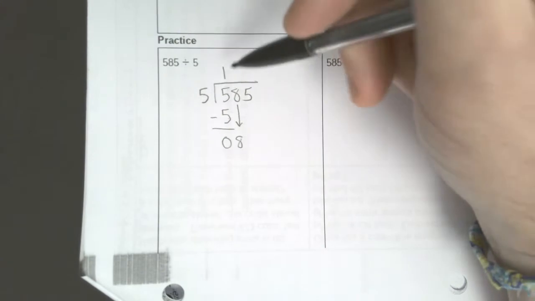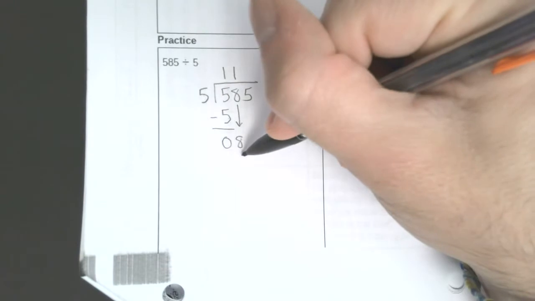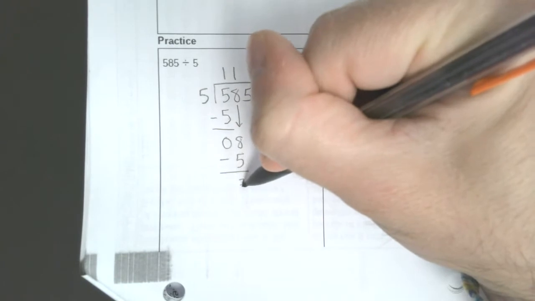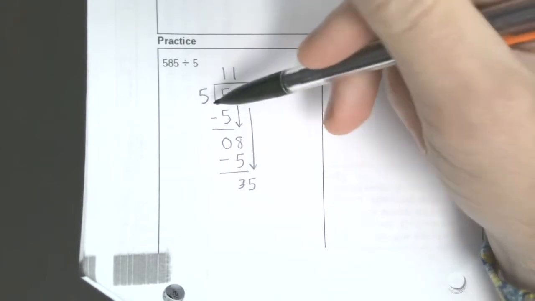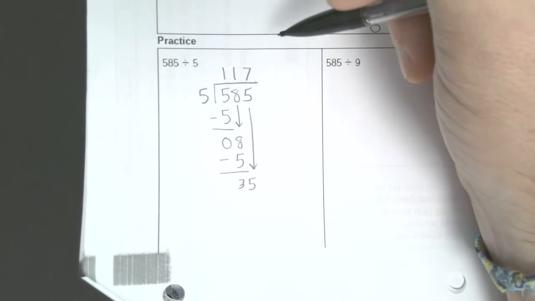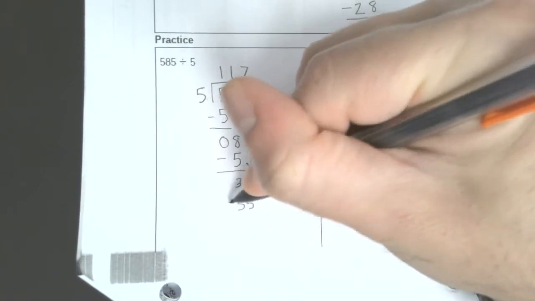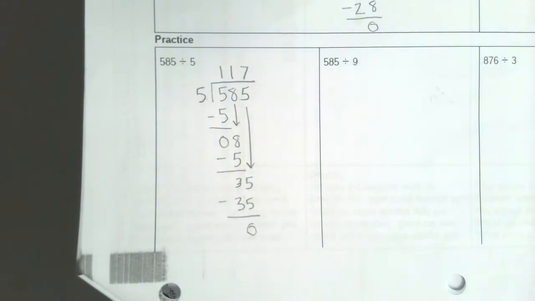5 goes into 8 once as well, just one time. 5 times 1 is 5. Subtract that. 8 minus 5 is a 3. Bring down the 5. 5 goes into 35 7 times. 7 times 5 is 35. And nothing left over. That's nice. That won't always happen where we get 0 as a remainder, but it will probably happen for the next couple. All right, let's try another one together.